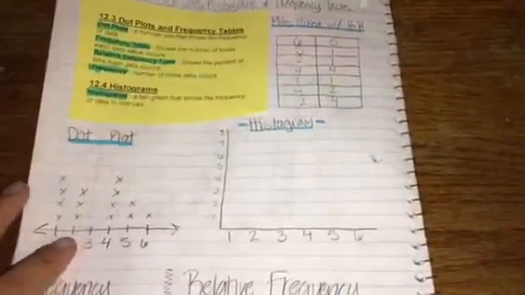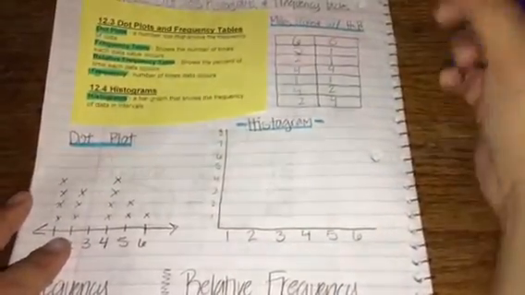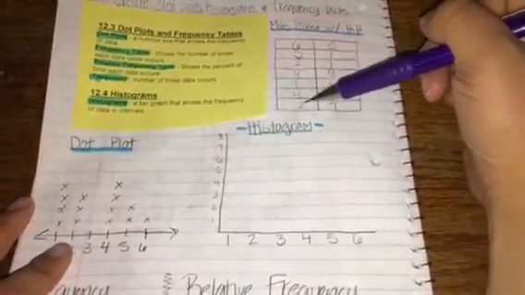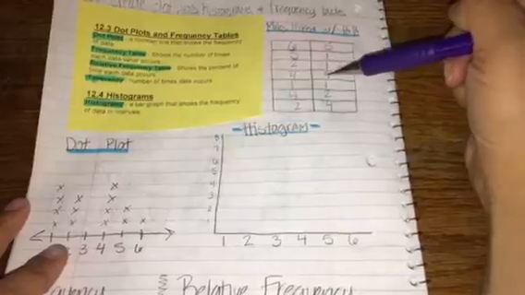And then 2, and then finally 4. So a good thing to do at this point is just to check and make sure that you have every piece of data taken care of. So there's 1, 2, 3, 4, 5, 6, 7, 8, 9, 10, 11, 12, 13, 14. So I should have 14 dots on here.